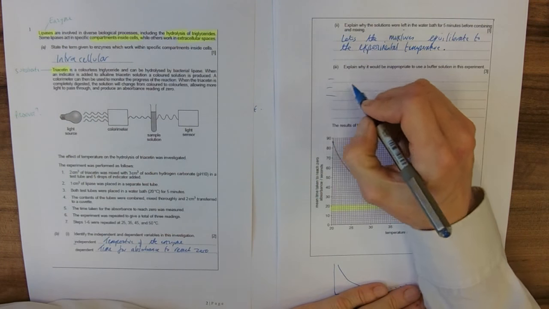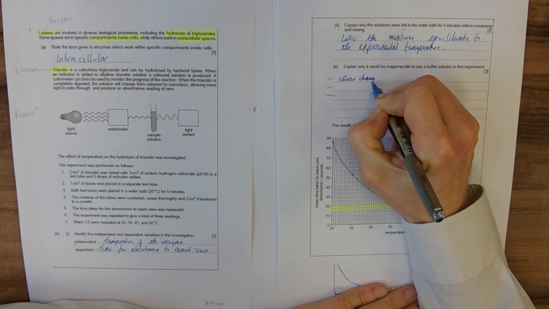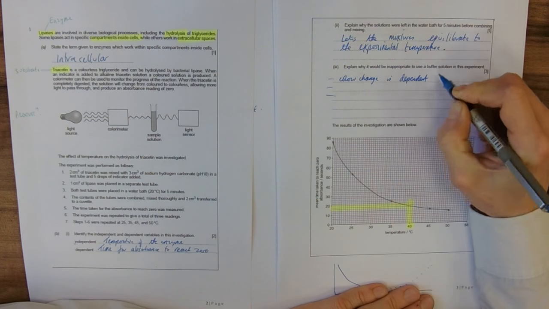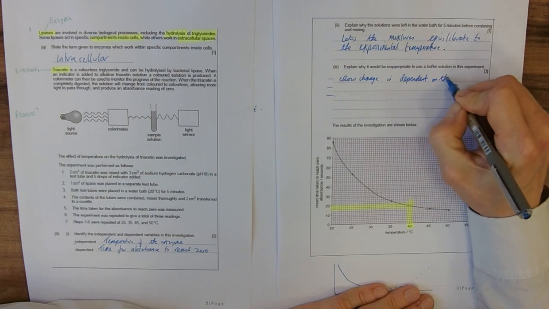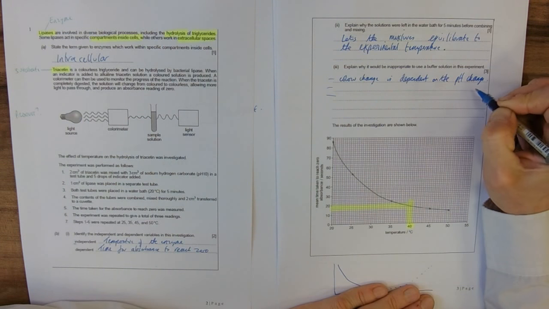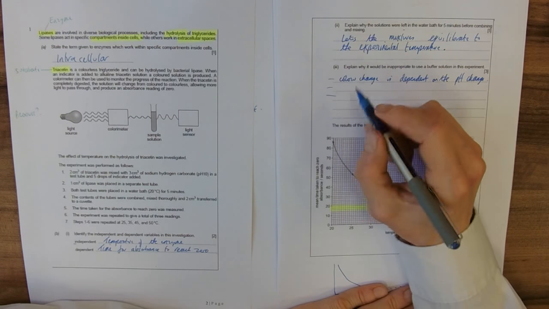So we need to say the colour change is dependent on the pH change, and we just need to explain what's going on in this experiment.